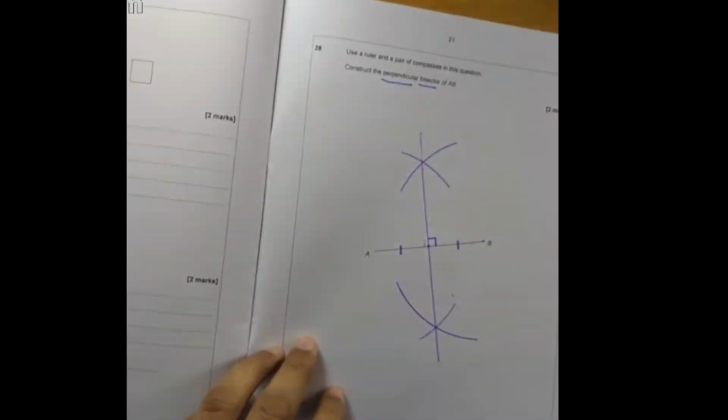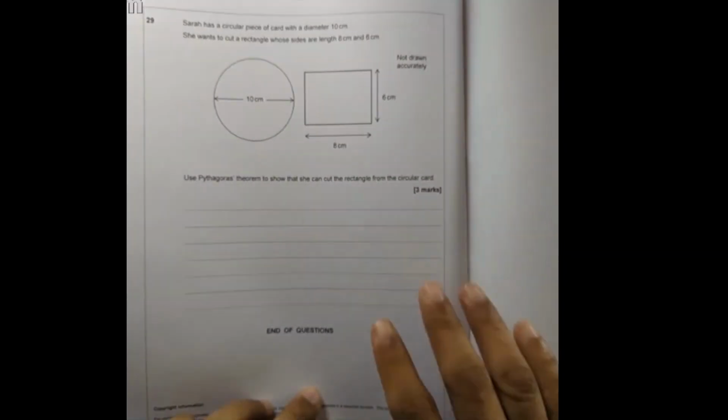Right, and then the last questions on here, I'm going to do on the piece of paper because it's got the diagrams as well, and hopefully that'll make more sense. So we got Sarah has a circular piece of card with a diameter of 10 centimeters, and she wants to cut a rectangle whose sides are 8 centimeters and 6 centimeters.